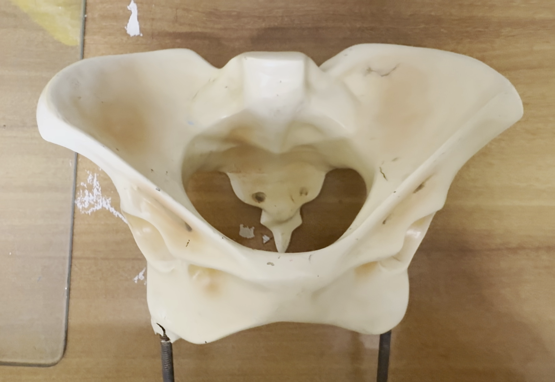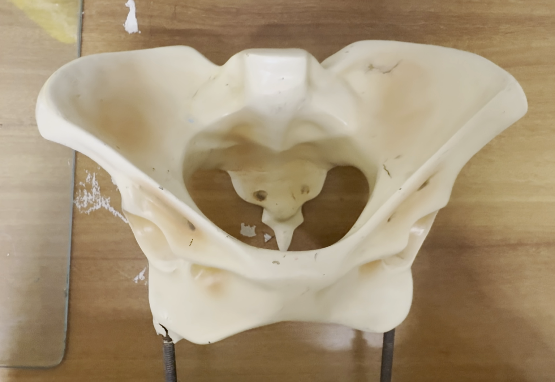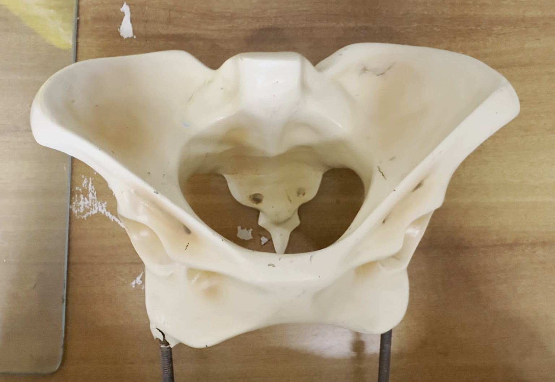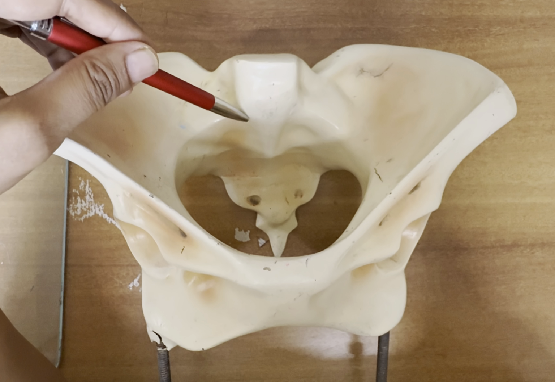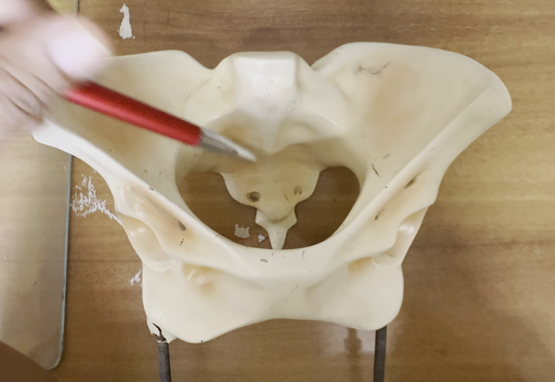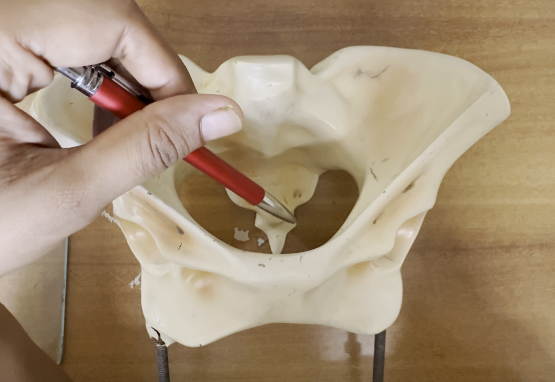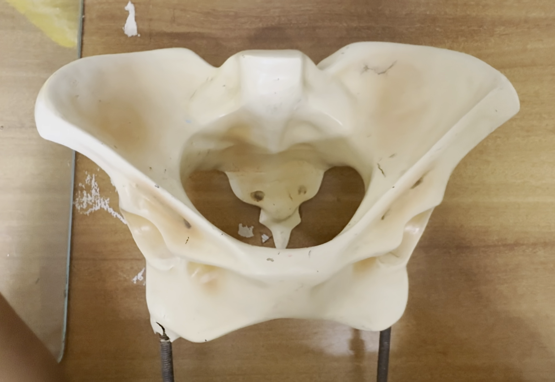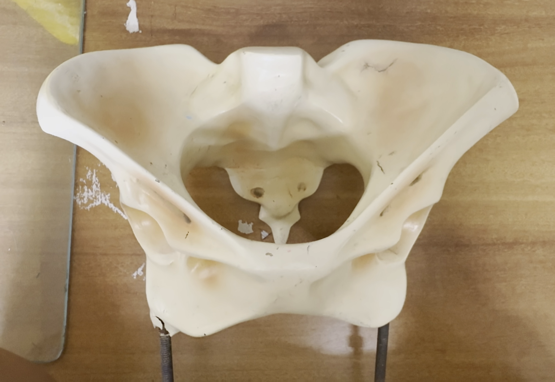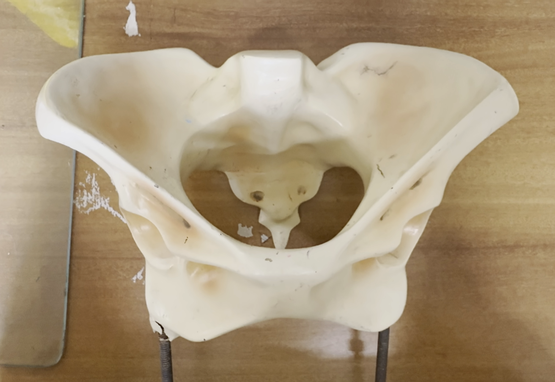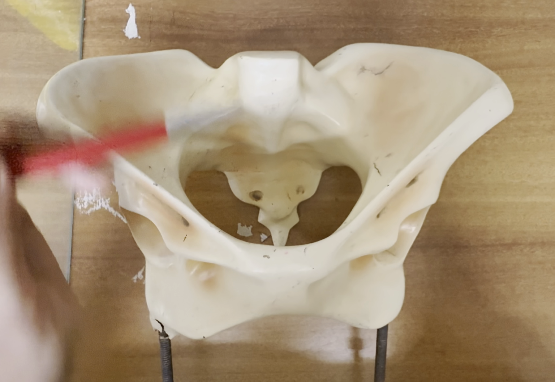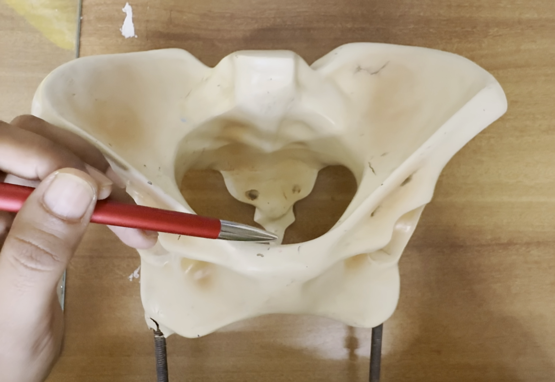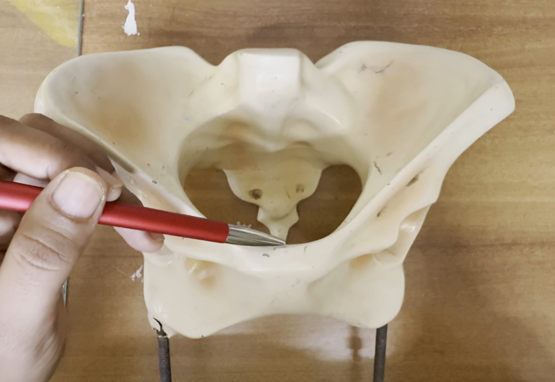Next we come to the diameters, the inlet diameters. The inlet has antero-posterior diameter, transverse diameter, sacrocotyloid diameter and oblique diameters. In the antero-posterior diameter, the true conjugate or conjugata vera is 11 cm, which starts from the midpoint of the sacral promontory to the midpoint of the upper border of symphysis pubis.